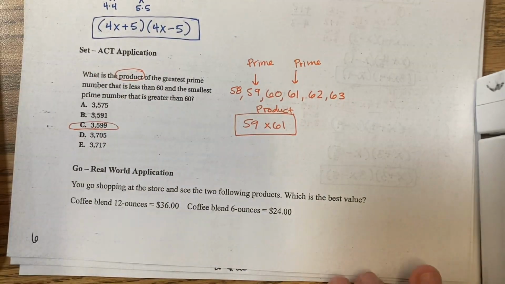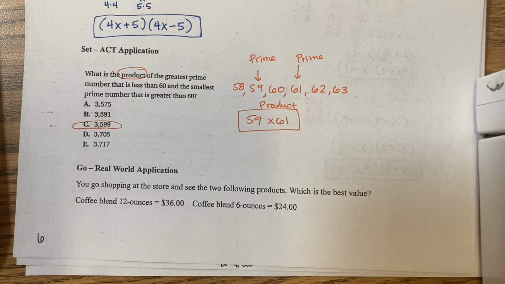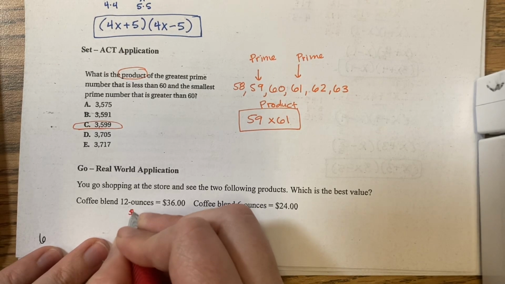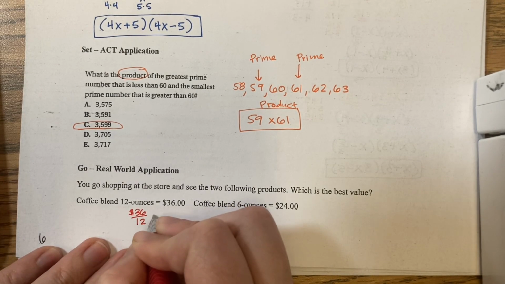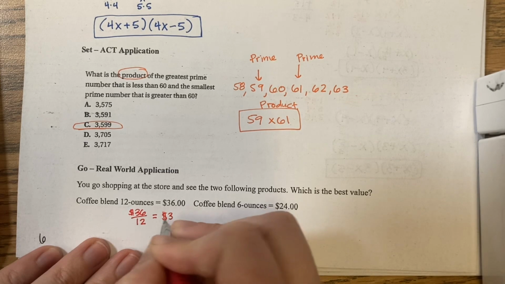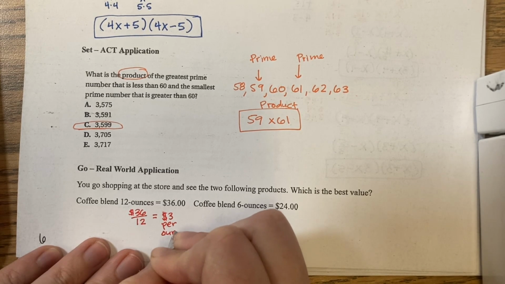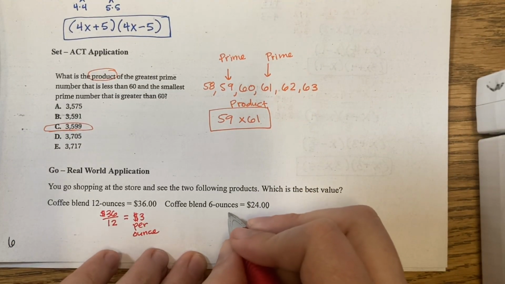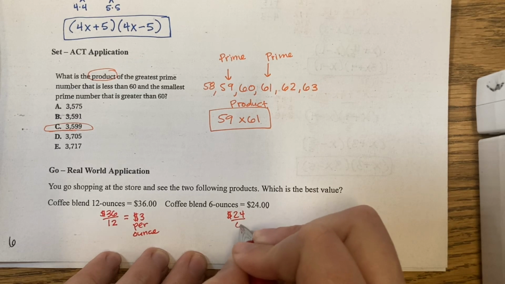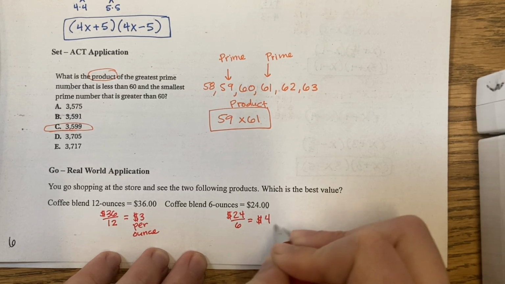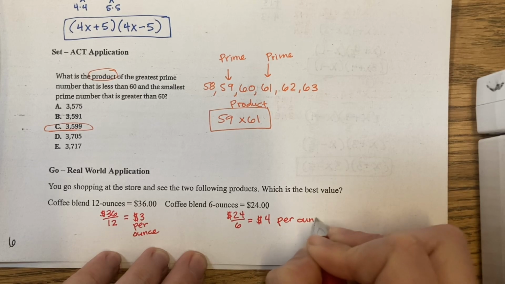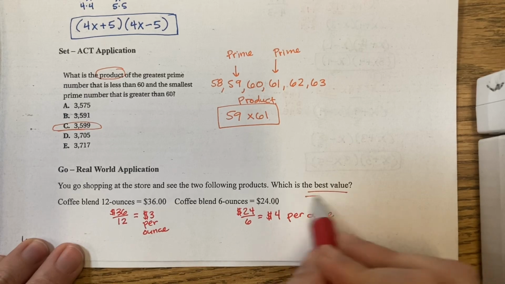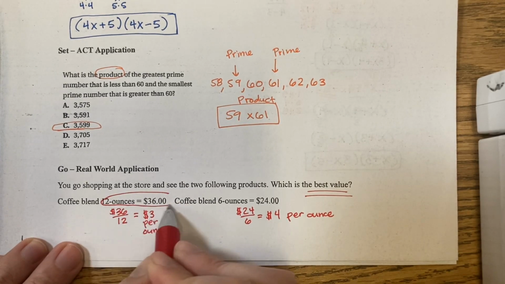If you go shopping at the store and see the two following products, which is the best value? For 12 ounces, it's $36. So $3 per ounce. And you can get 6 ounces for $24. That means our best value would be $3 per ounce.